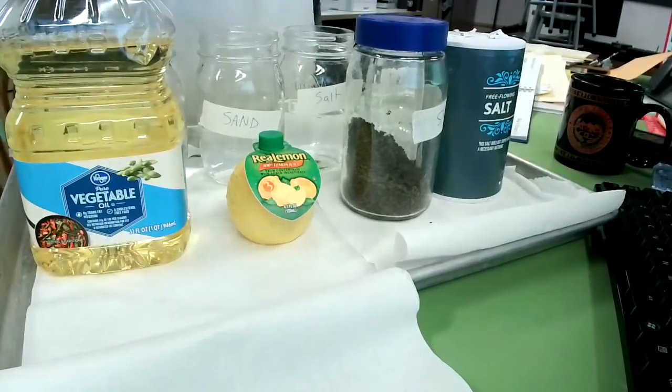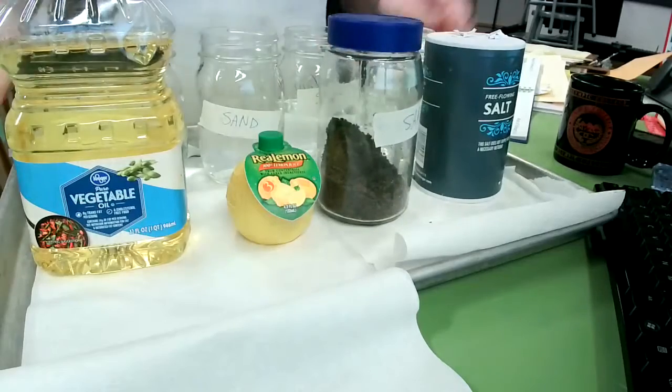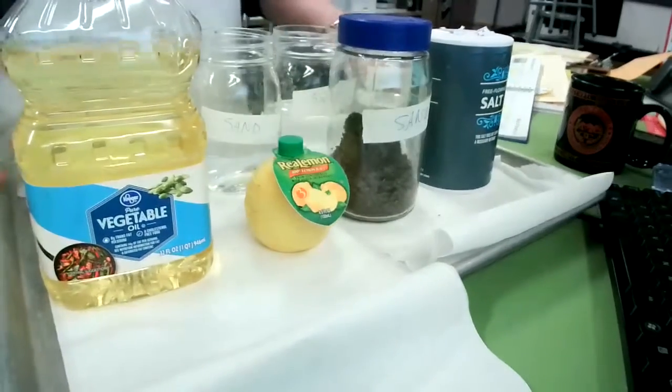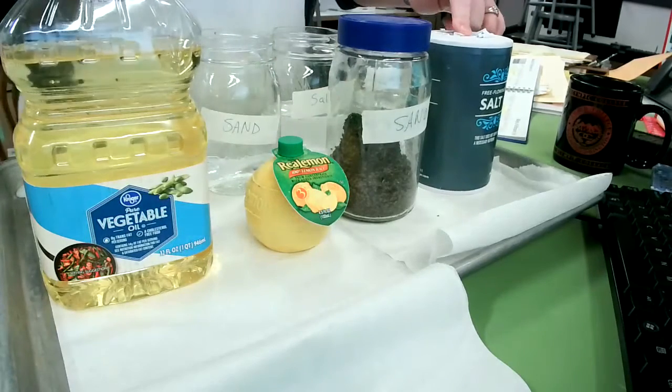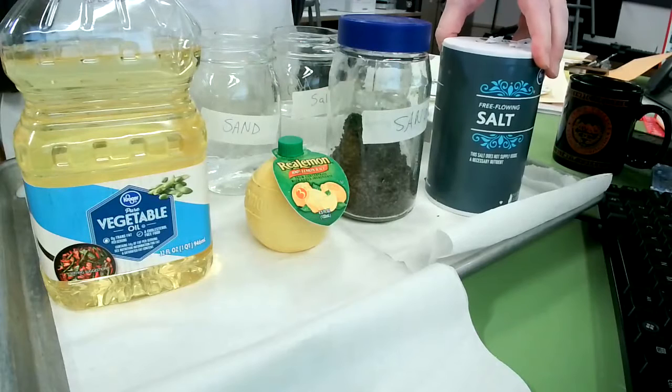Okay, so I would like you to go out to our Google Classroom and click into the Google form, and the first thing it wants you to do is make a prediction. Do you think when salt is mixed with water, it will dissolve completely and create a solution?